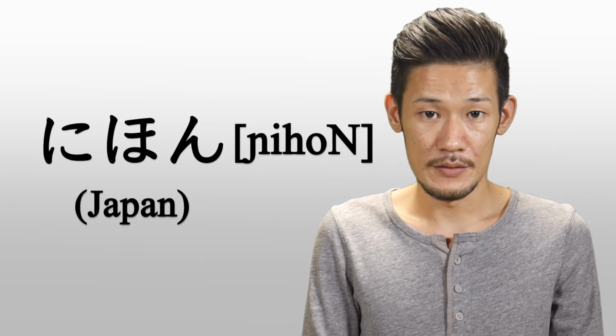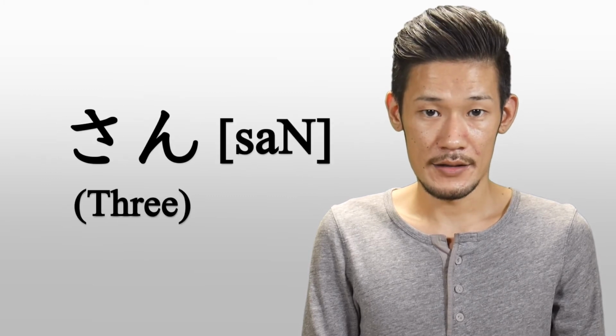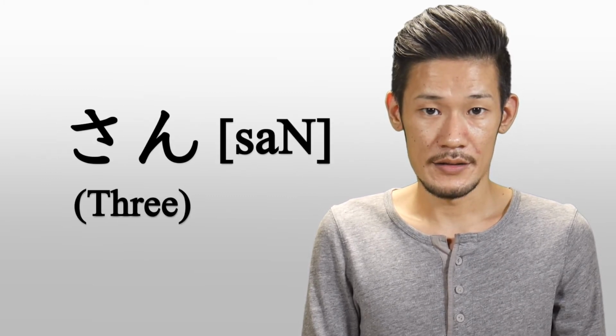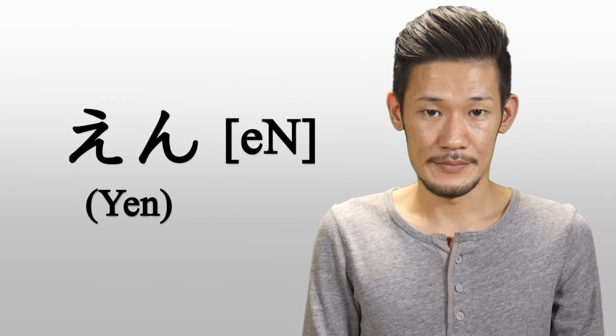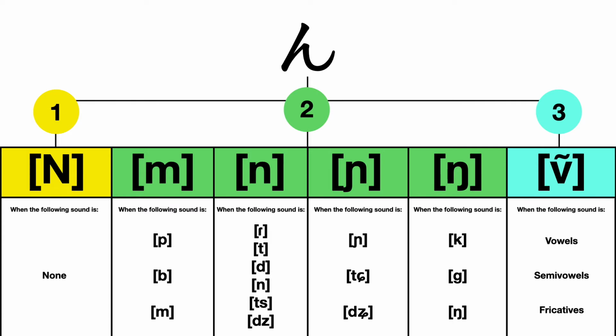Example words. 日本、日本。3、3。円、円。Next, the second group.